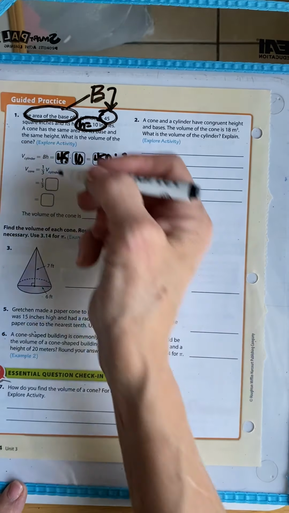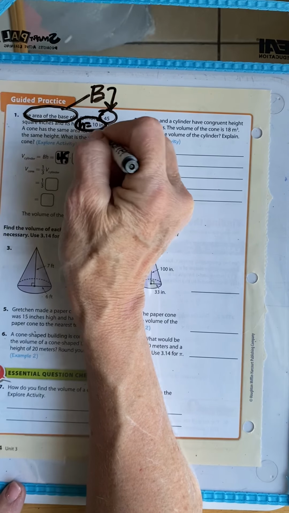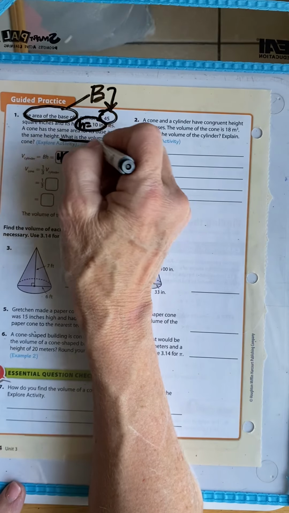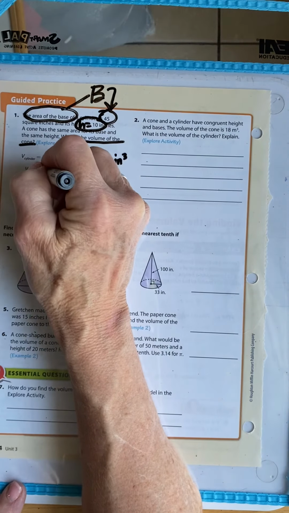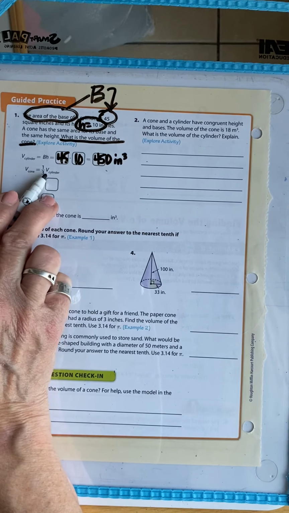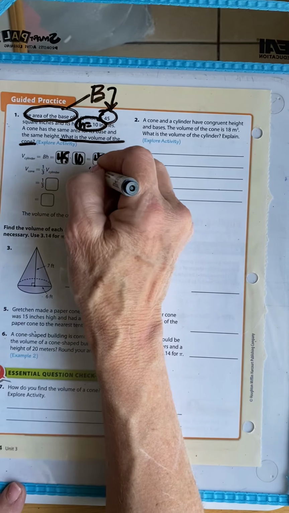So the question is, however, with a cone that has the same area for its base and the same height, what is the volume of the cone? All we have to do is divide by 3. We know that 1/3 V means volume divided by 3.